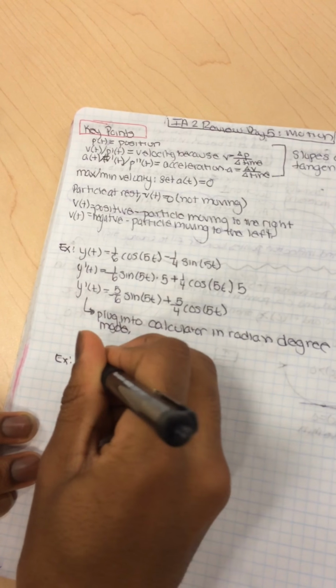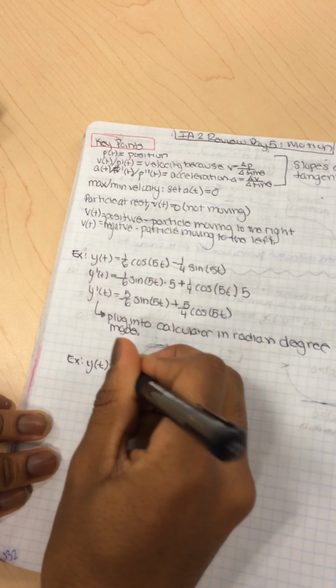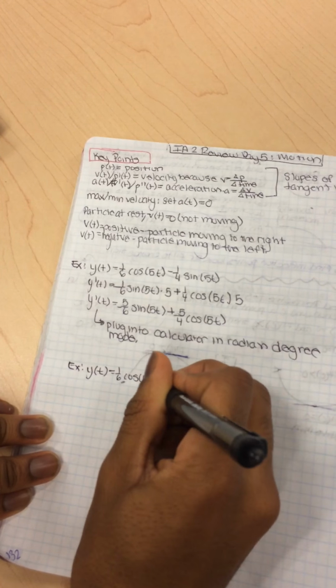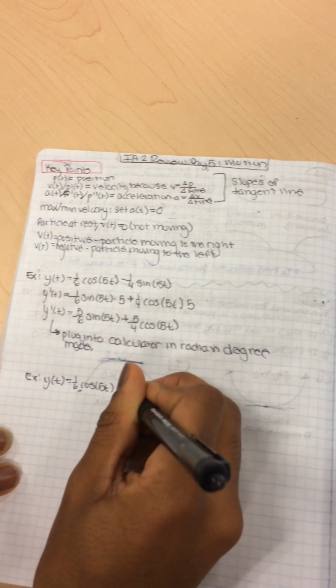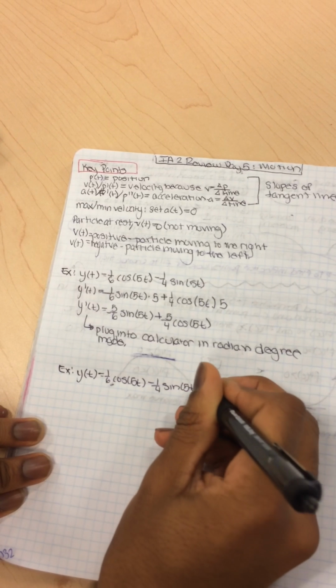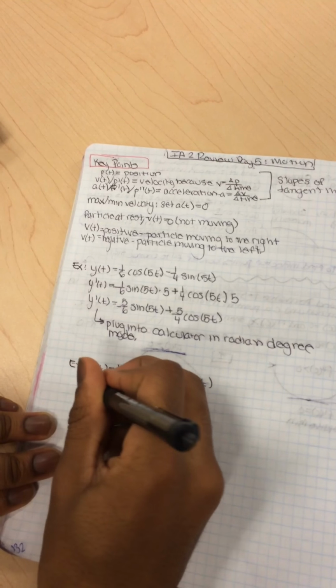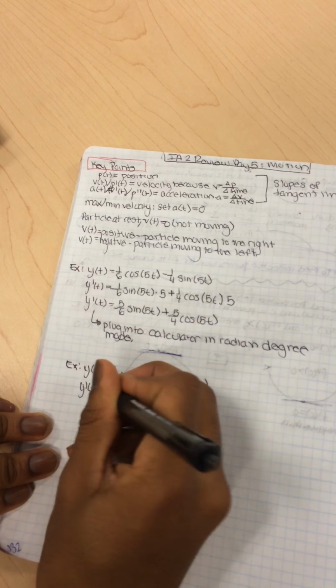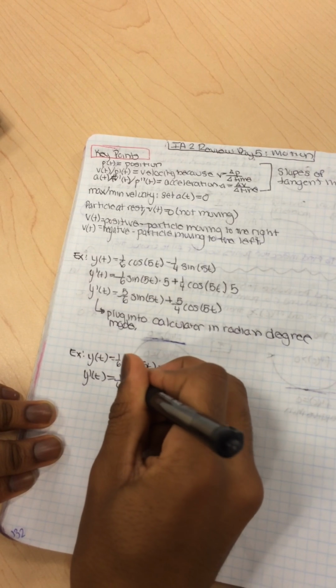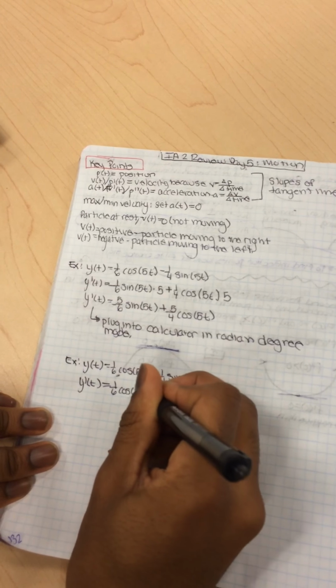So it's y(t) equals 1/6 cosine 5t minus 1/4 sine 5t. And to take the derivative, you have to use the chain rule. So you will have 1/6 cosine 5t.